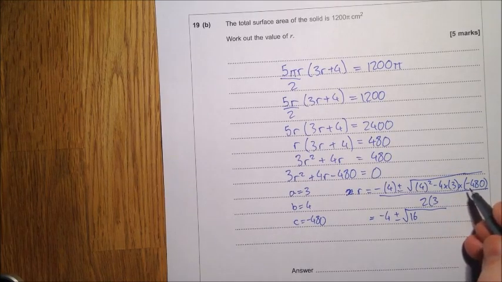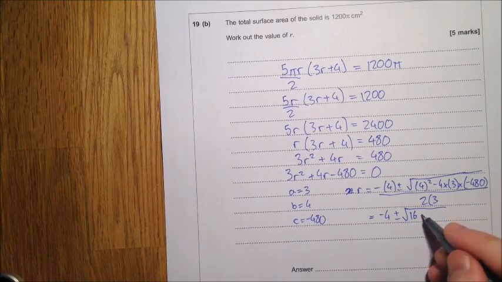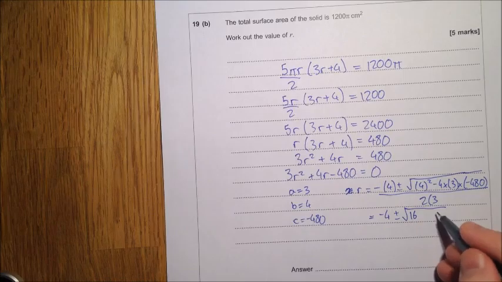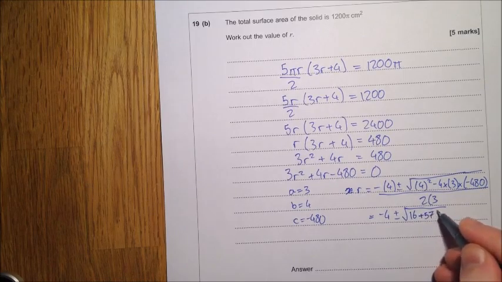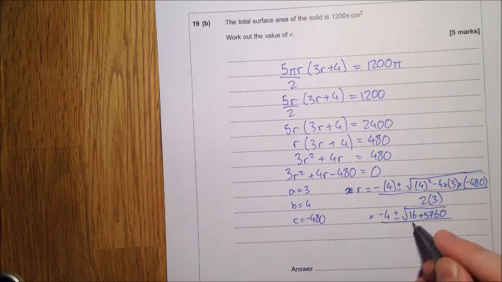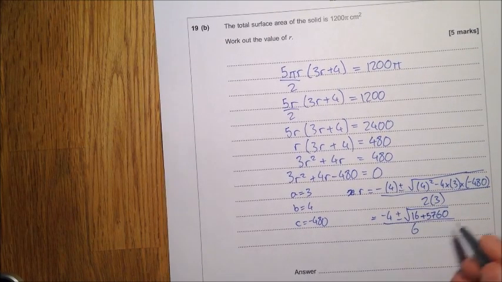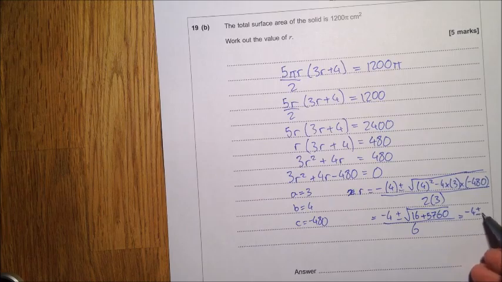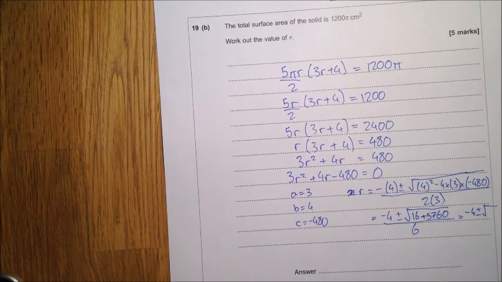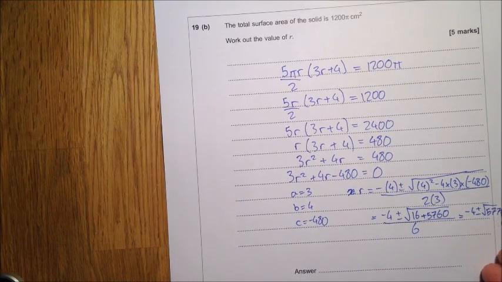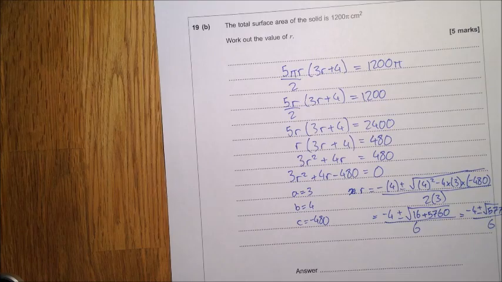This is 12 times 480, which is 5760. This negative and this negative make this positive. So that's 5760 over 6 there. So if we add these together, it'll be negative 4 plus or minus the square root of 5776, over 6.